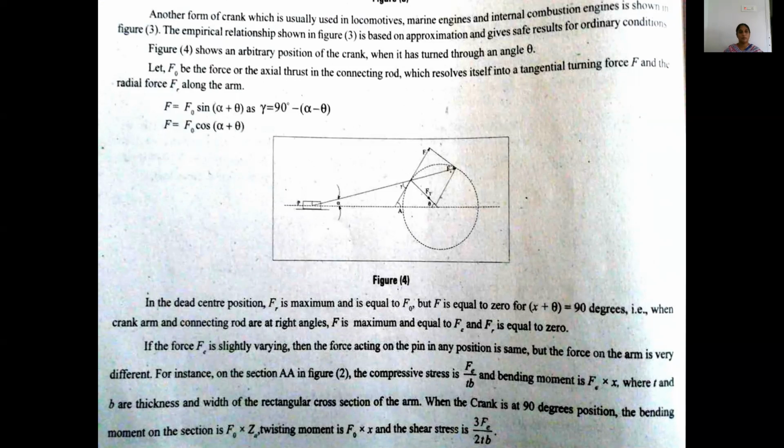Let F naught be the axial thrust in the connecting rod, which resolves itself into a tangential turning force F and the radial force Fr along the arm. F is equal to F naught sin alpha plus theta, as gamma is equal to 90 degrees minus alpha minus theta. Fr is equal to F naught cos alpha plus theta.